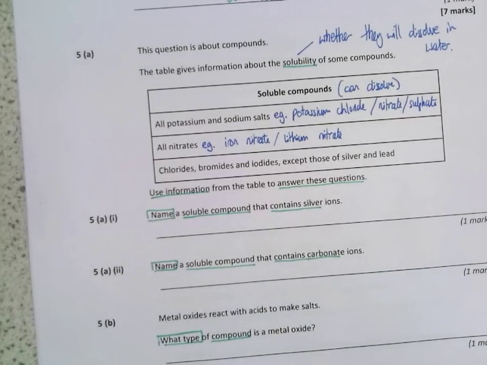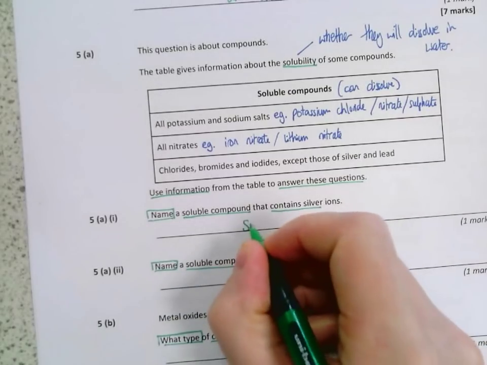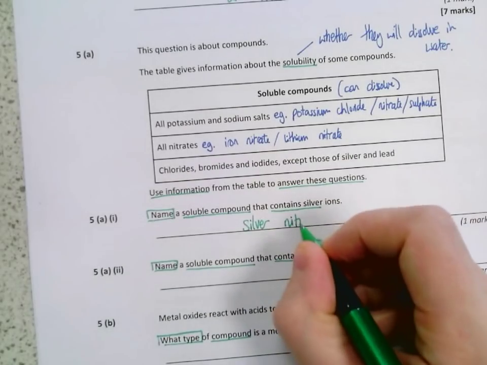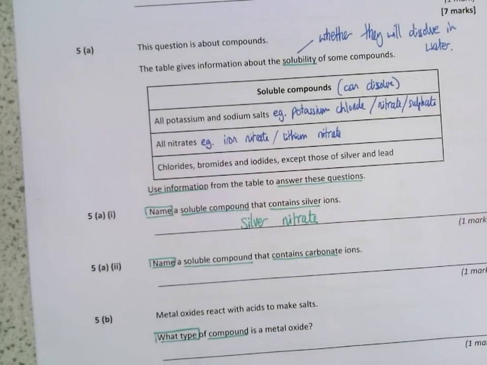We know it's got to be silver, because it needs to contain silver ions, and we know that nitrates are soluble. So we can have silver nitrate as our answer there.